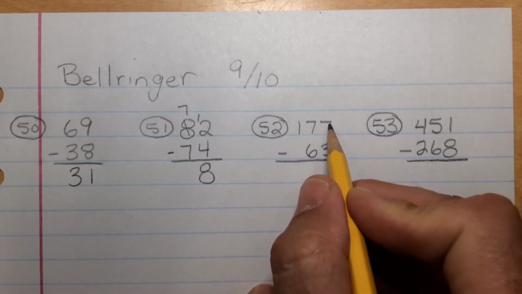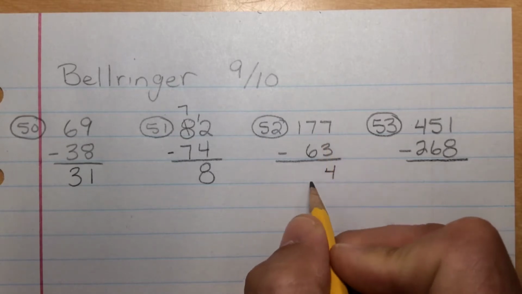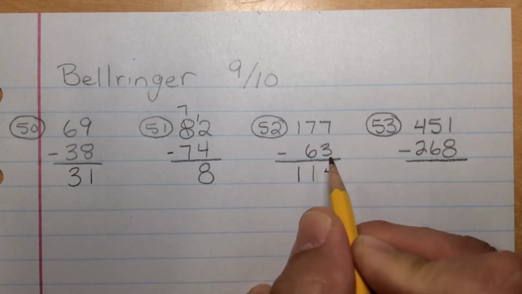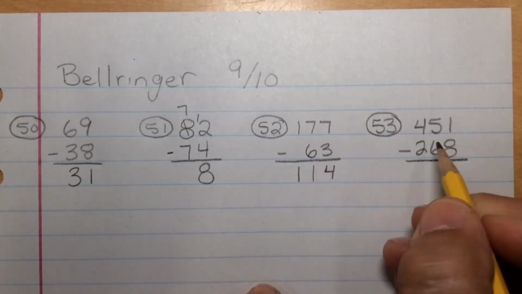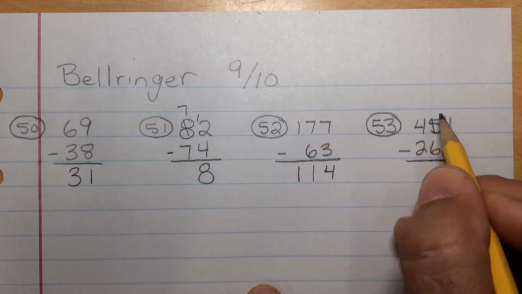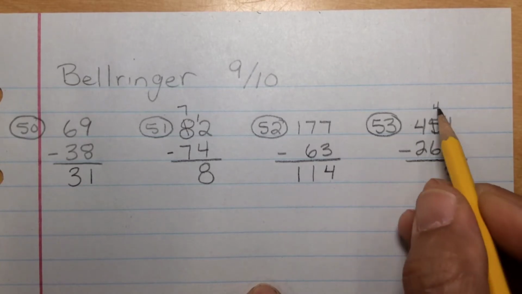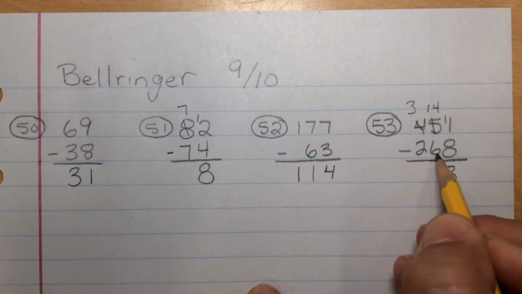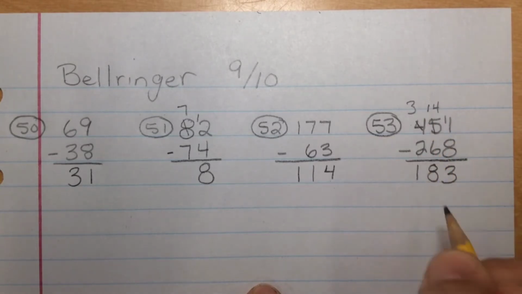177 minus 63, 7 minus 3 is 4. 7 minus 6 is 1. 1 minus nothing here, so 1. 144. 451 minus 268, I do have to borrow again here. 11 minus 8 is 3. 4 minus 6, can't do that one either, so I borrow again. 14 minus 6 is 8. And 3 minus 2 is 1.